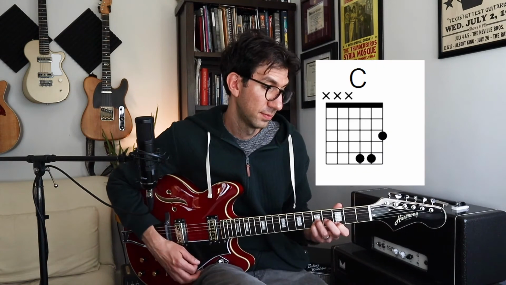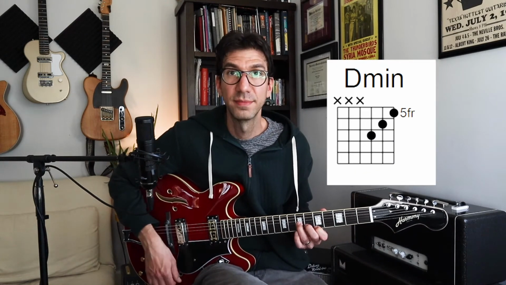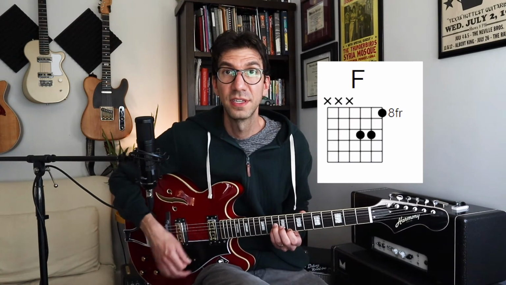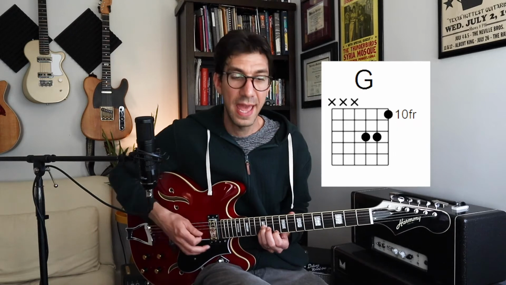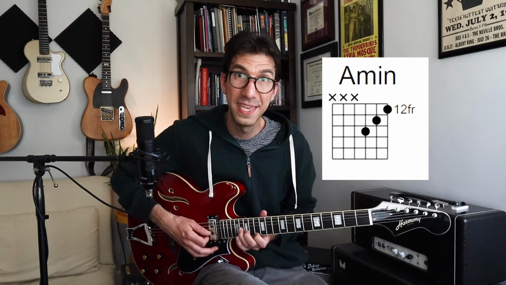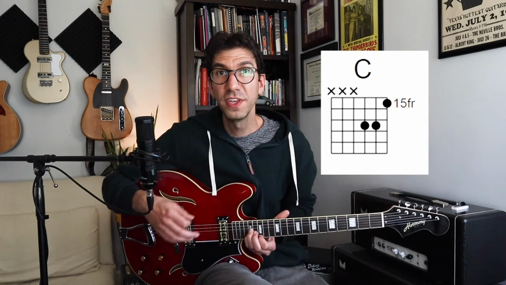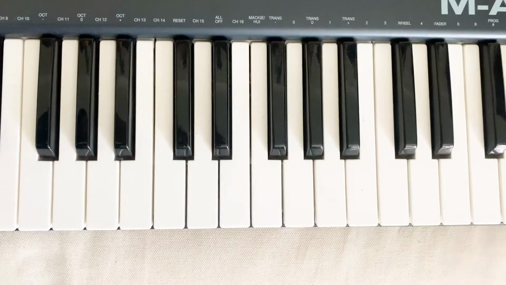If we follow that same formula with every note of the C major scale, we get this series of triads: C major, D minor, E minor, F major, G major, A minor, B diminished, C major. And all these chords were derived from the same thing. We take a note from the C major scale and we stack it in thirds using notes from the C major scale.